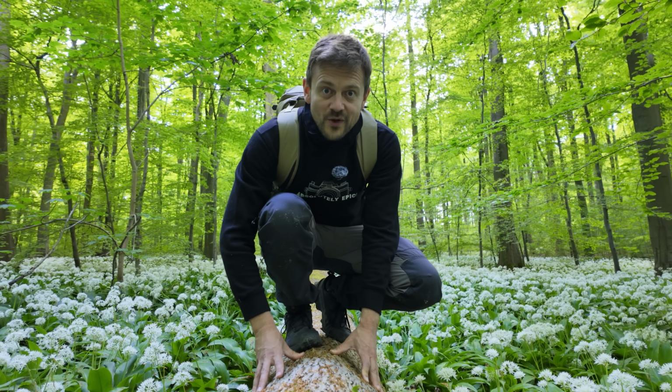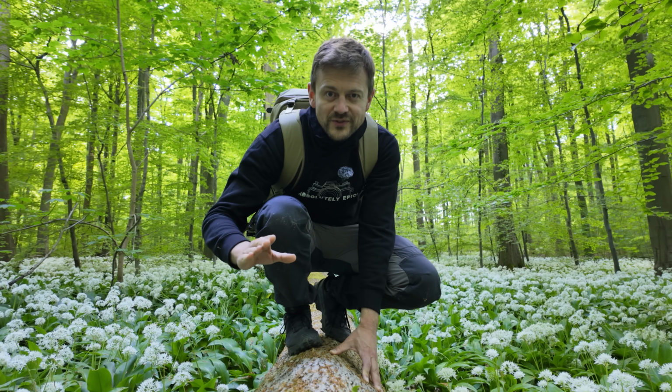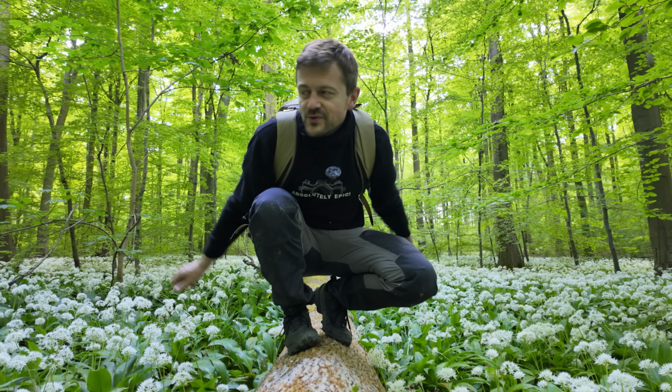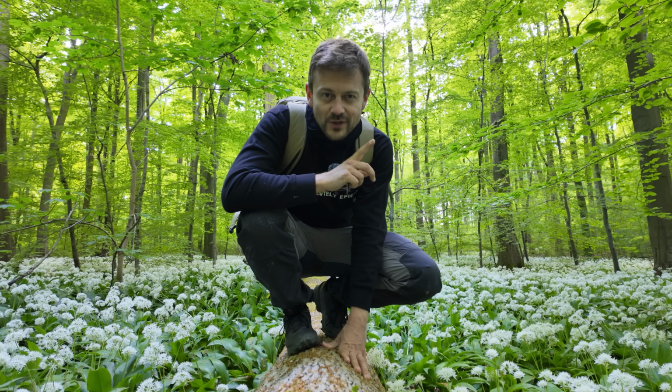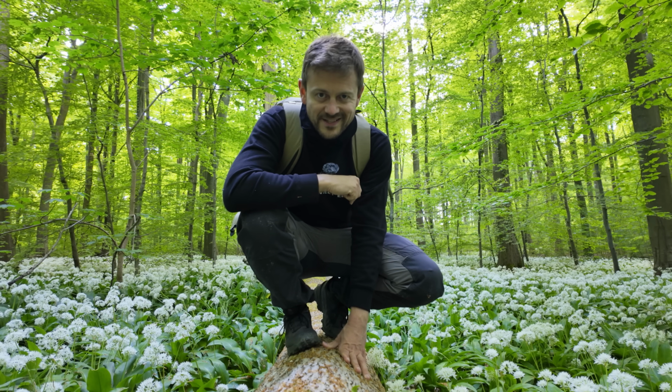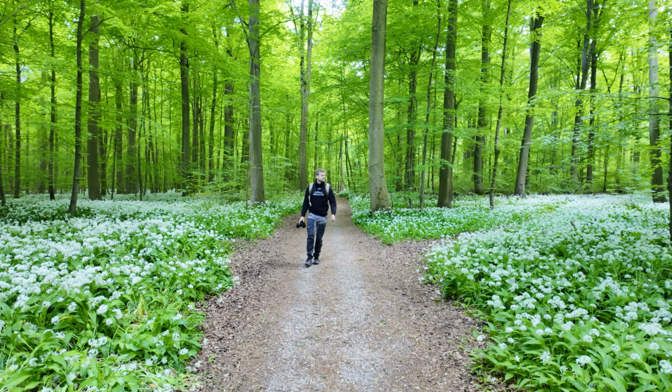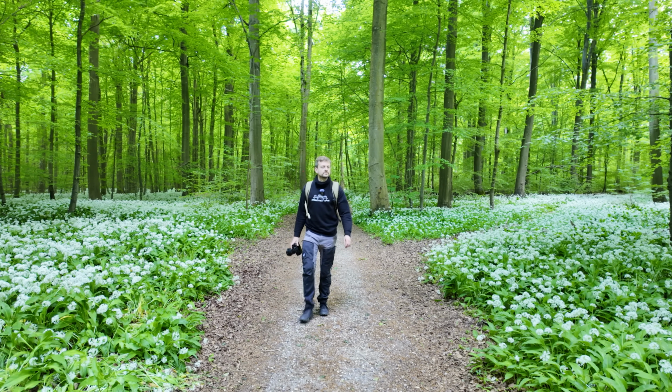So this week's video is going to be all about forest photography with all this beautiful wild garlic around me, and the challenge is I'm only allowed to use a wide angle lens. So you may ask why I challenge myself only using a wide angle lens for forest photography.